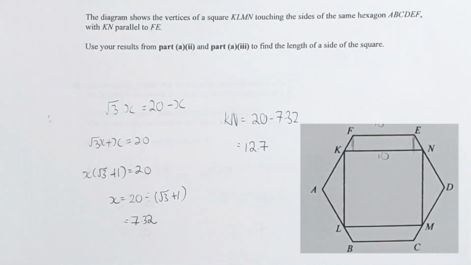So question part B. The key giveaway for this question is they ask you to utilize the information you have gotten from part A, number 2 and number 3. What it's trying to hint is that you have a square in this question, which is KN equals KL. So they want you to use the information you have gotten, which is pi 3x equals to 20x. Run the manual calculation and you will get x as 7.32.